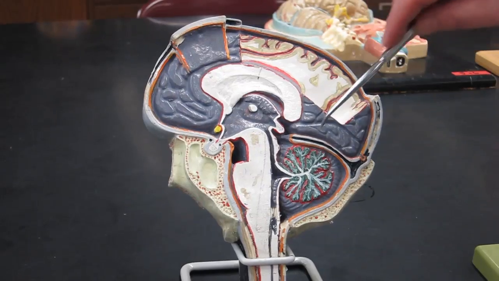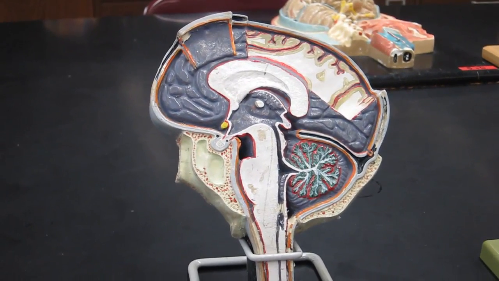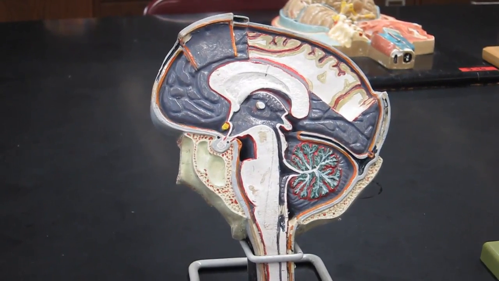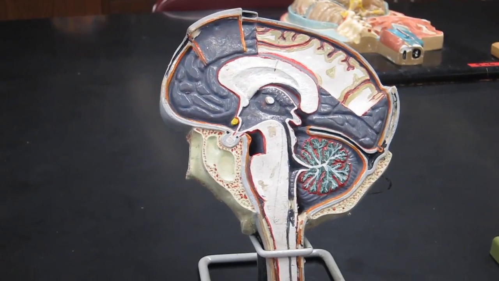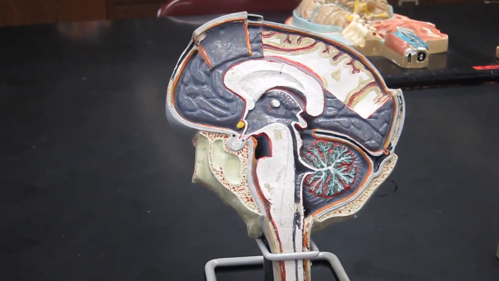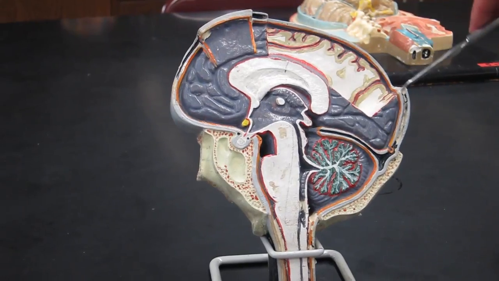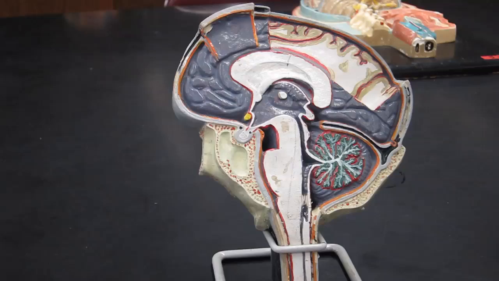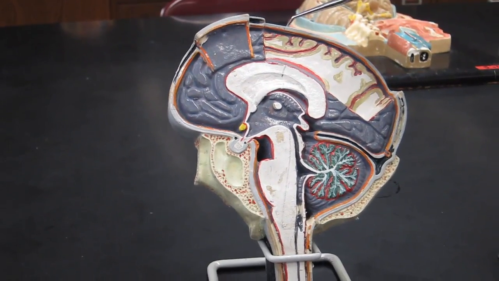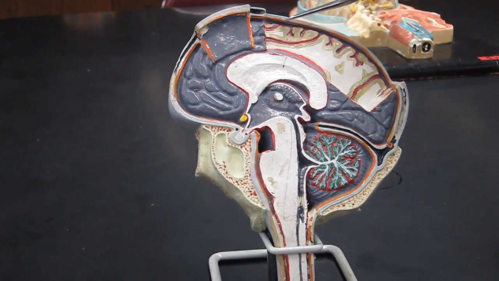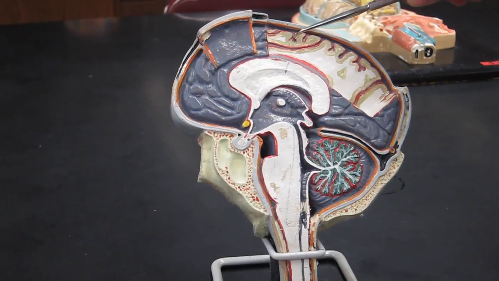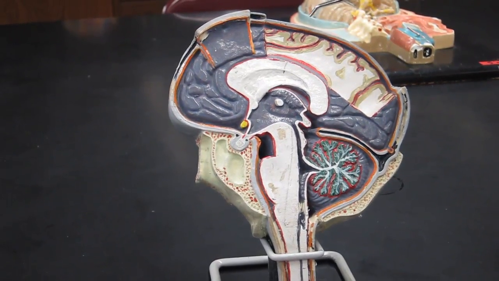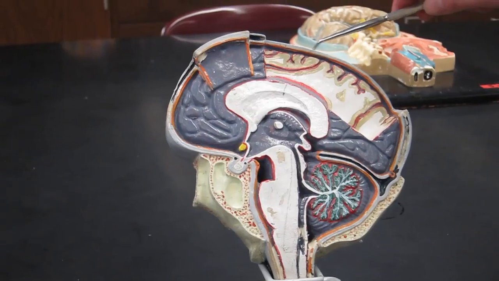Okay. All right, so first let's look at the meninges. Okay, we have the same three types of meningeal layers surrounding the brain as we have surrounding the spinal cord. The dura mater, the arachnoid mater, and the pia mater. Okay, on this model, the dura is shown in gray.